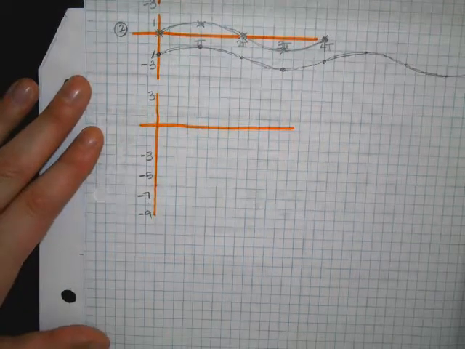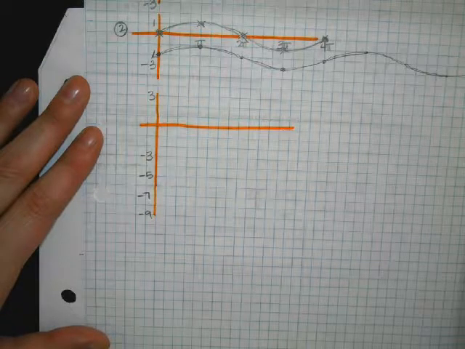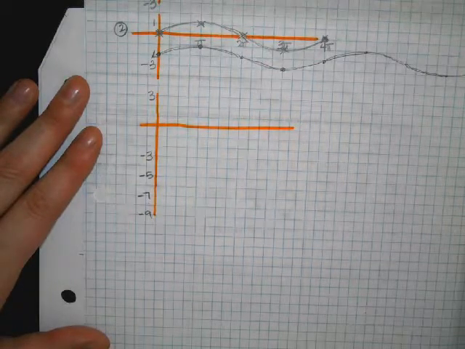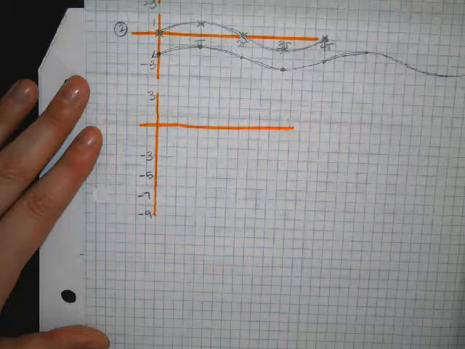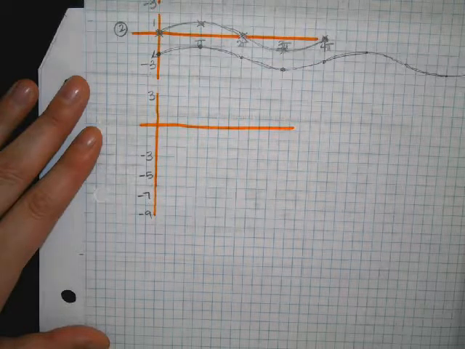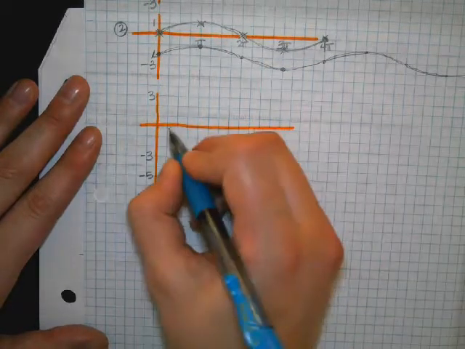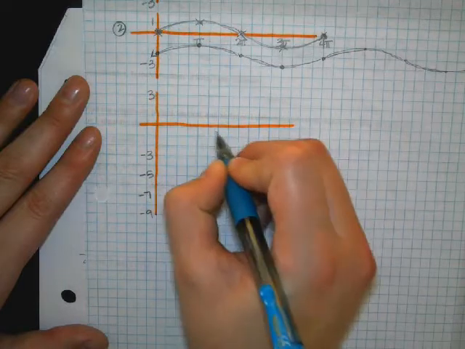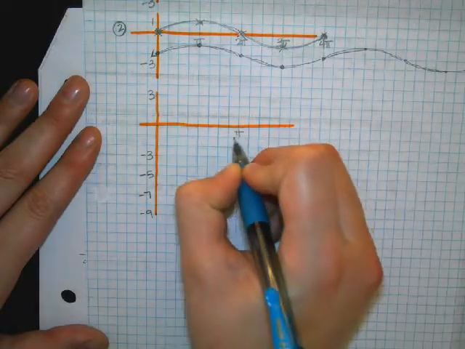Okay. All right. So the period of the graph is pi halves. We can do 4 boxes, 8 boxes, 12 boxes. What do you want to do? 8 boxes. 1, 2, 3, 4, 5, 6, 7, 8. Pi halves.